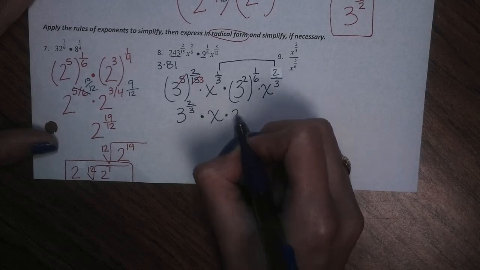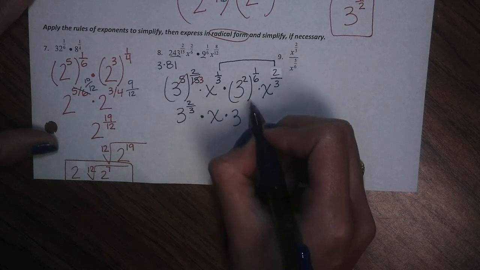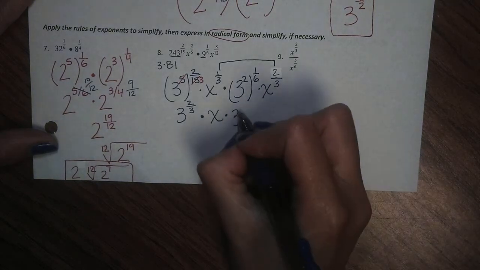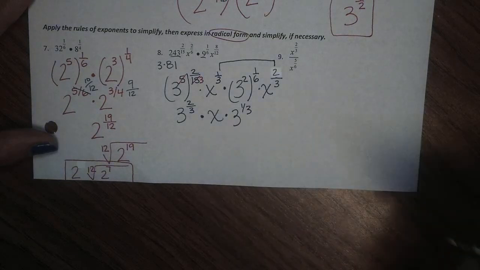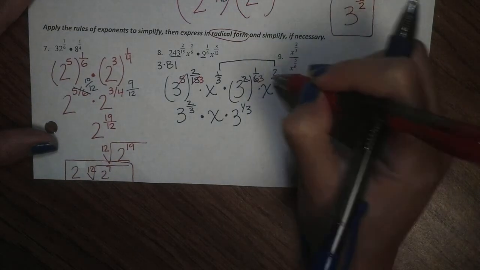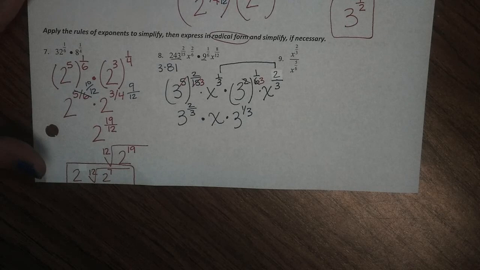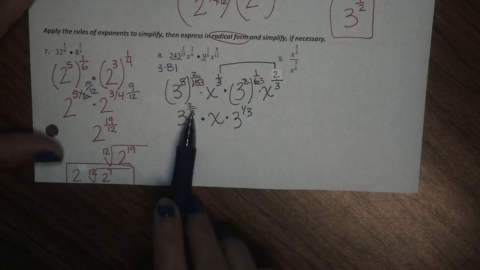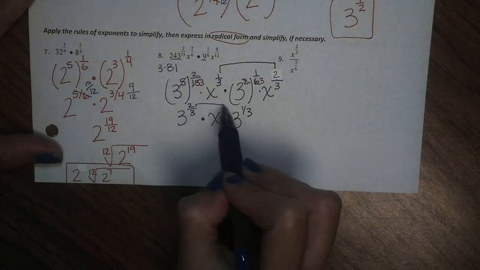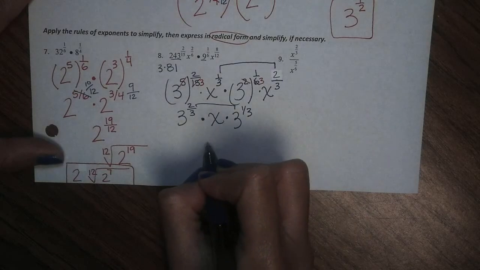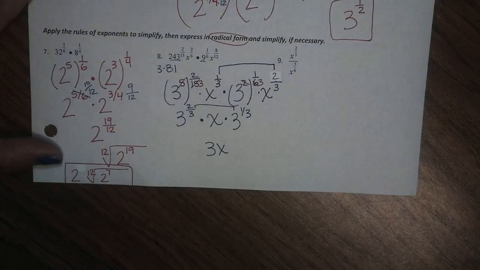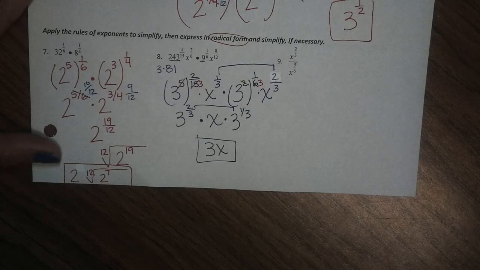Finally, this is 3 to the 1/3. Yeah, it's a 1/3 because 2 and 6 reduce. So for the final answer, I can add this 2/3 with this 1/3 because those are a base of 3. Okay, so after all that craziness, the answer is just 3x. And I don't know why I switched colors here, but that's the final answer, 3x.